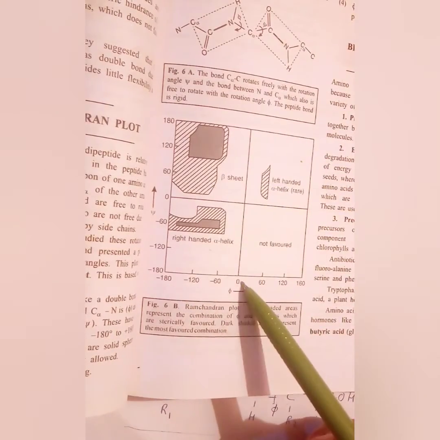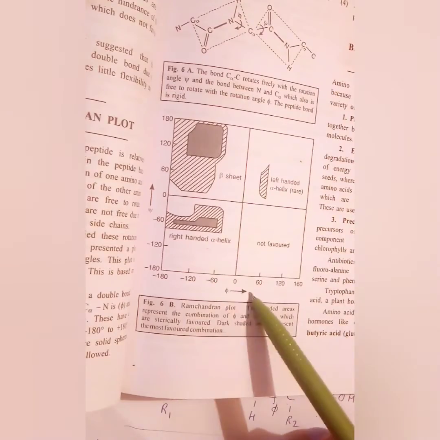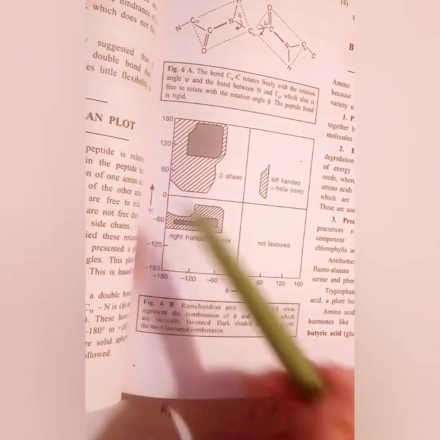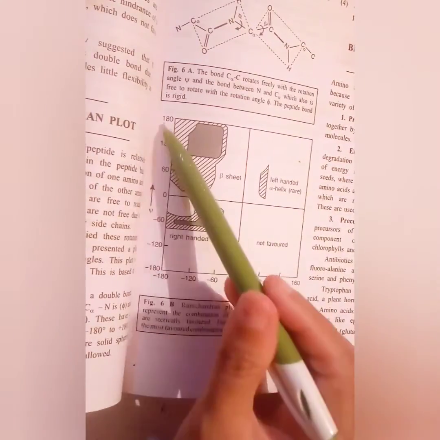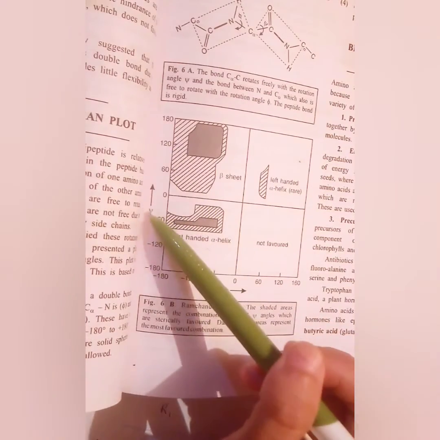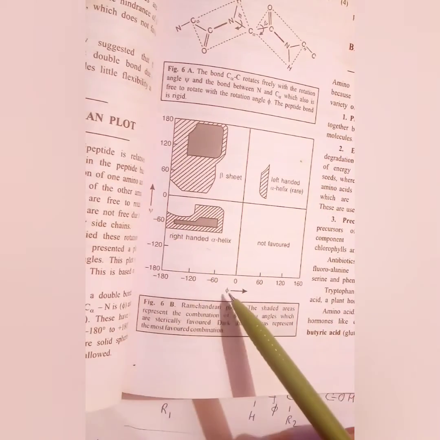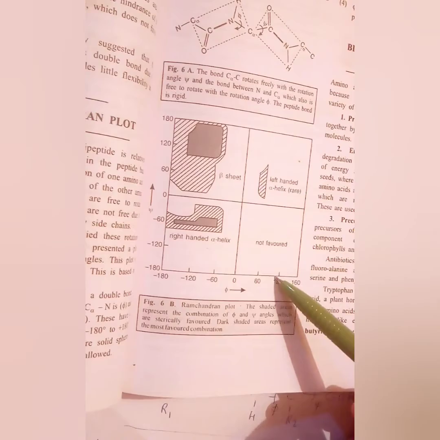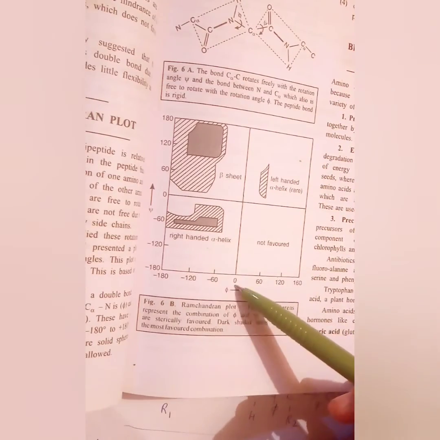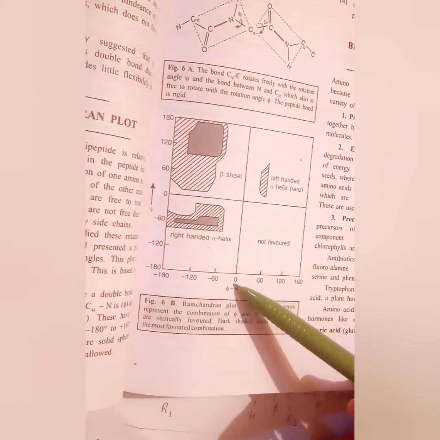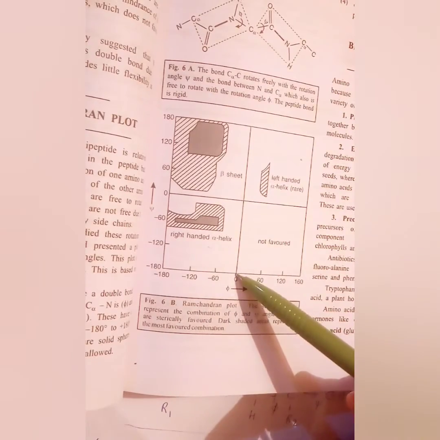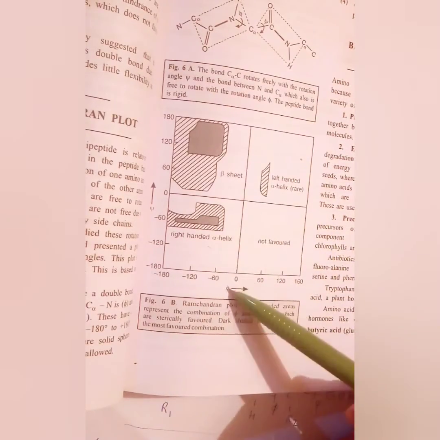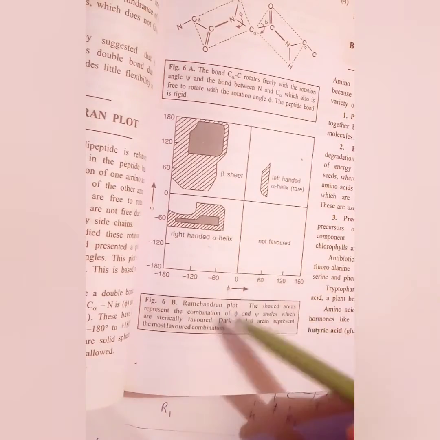The y-axis represents the Psi angle, and the x-axis represents the Phi angle. So if both the x and the y-axis are 0, then that configuration is not allowed. That means rotation is not allowed where both are 0.